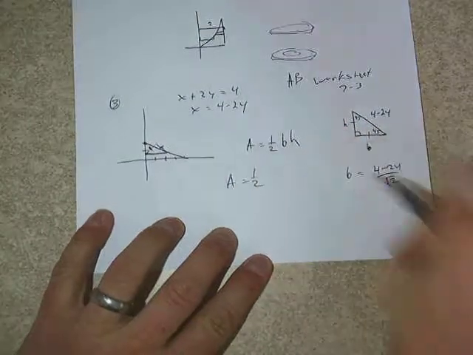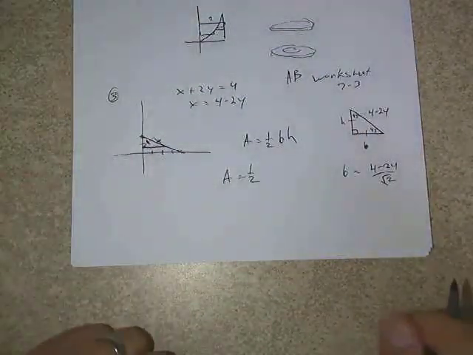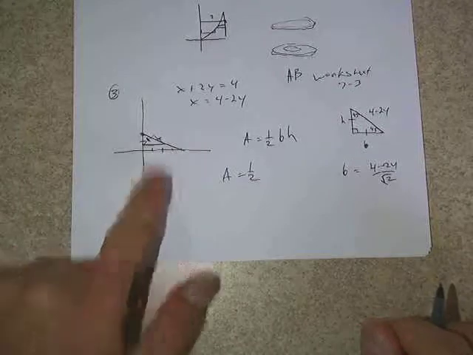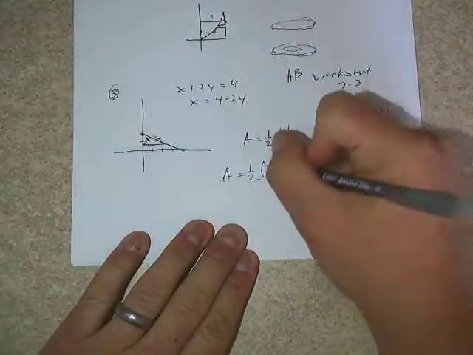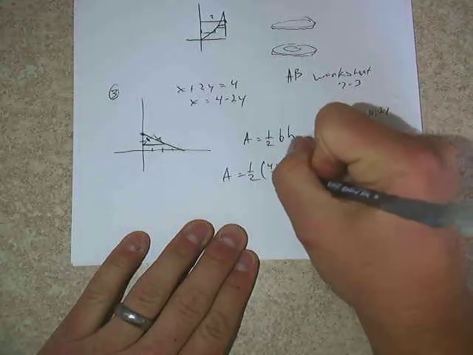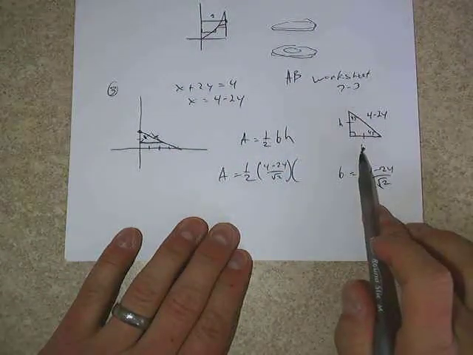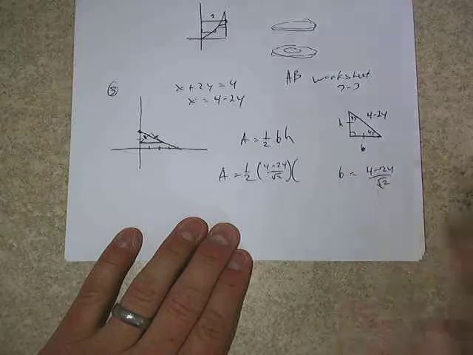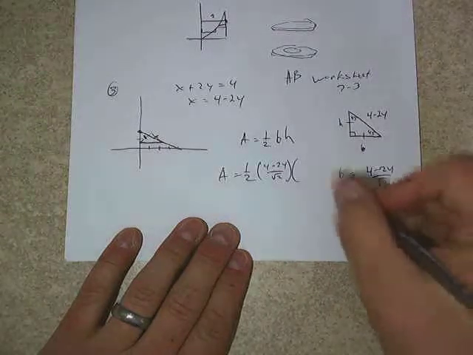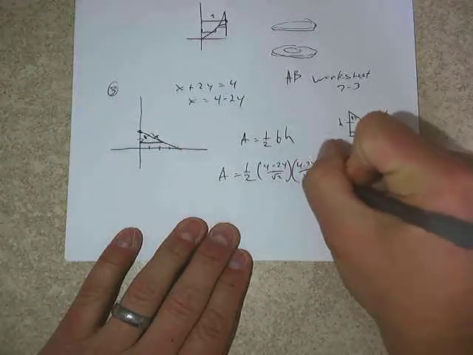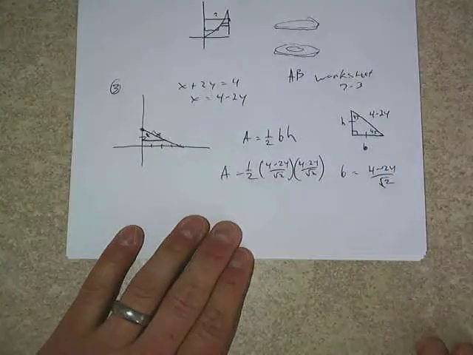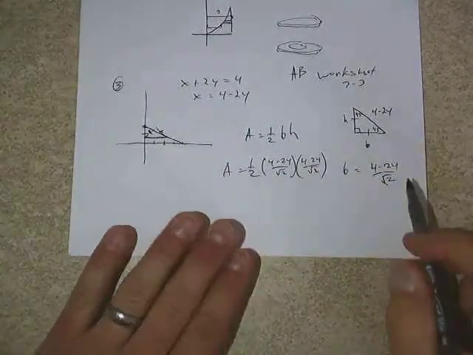Now, knowing that, we can write an equation for the area of the triangle that I have drawn on my paper. It's going to be the base, which we just figured out is (4 minus 2y) over radical 2. And then what about the height? Keeping in mind that in an isosceles right triangle, the base and the height are the same, so it'd be just (4 minus 2y) over radical 2 again.